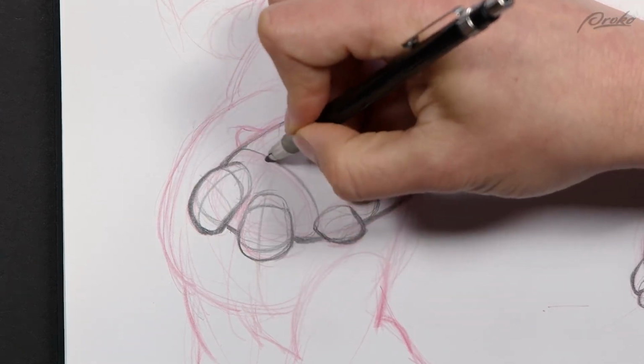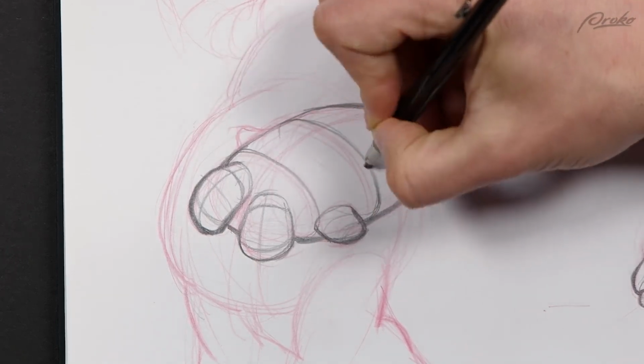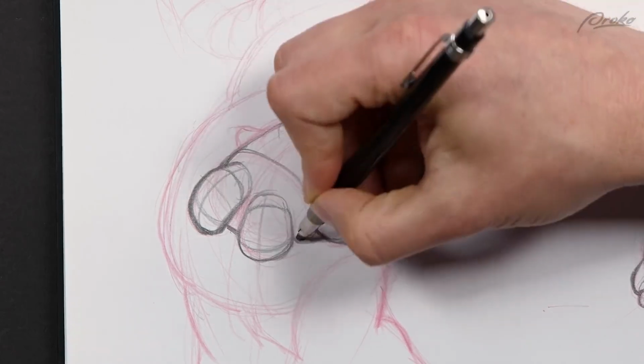Nice clean curve, just really feeling that wrap. Very strong on the sides right here.